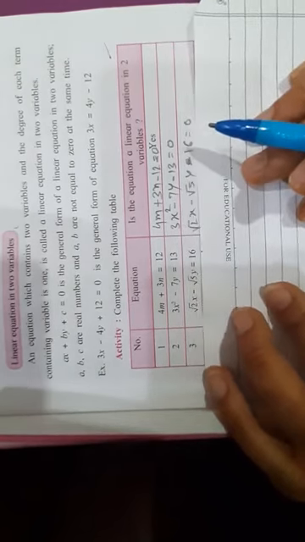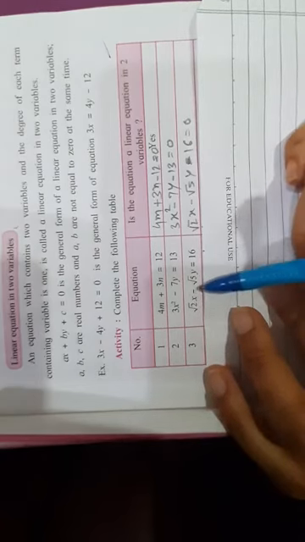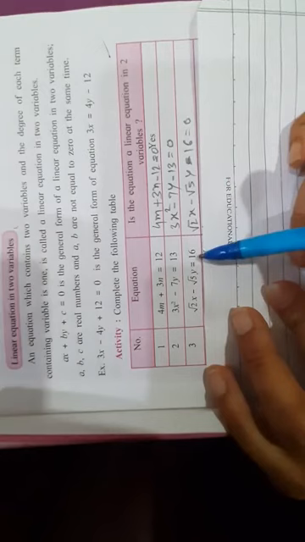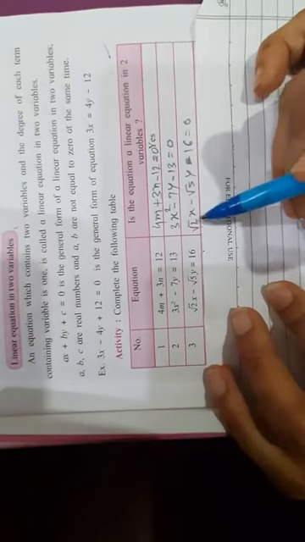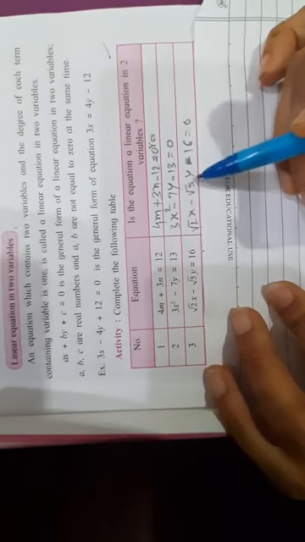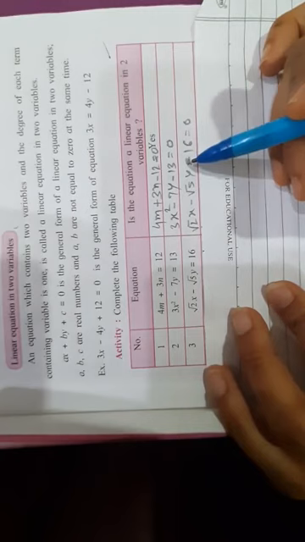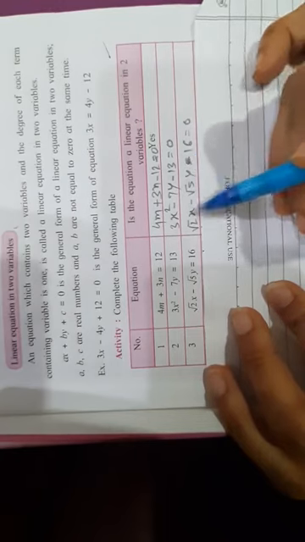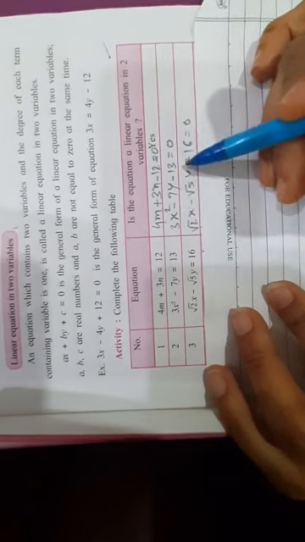Now the third example, root 2x minus root 5y is equal to 16. The general form of this equation is root 2x minus root 5y minus 16 is equal to 0. Now in this equation, the variables are x and y having degree 1.